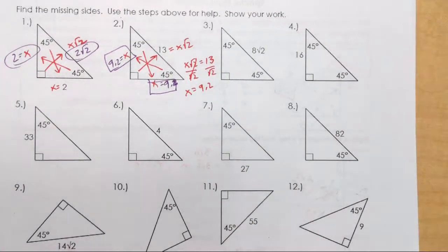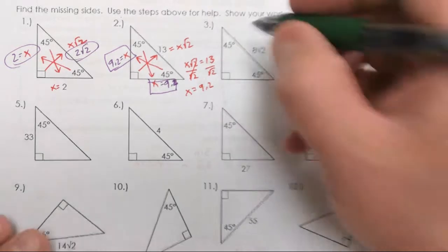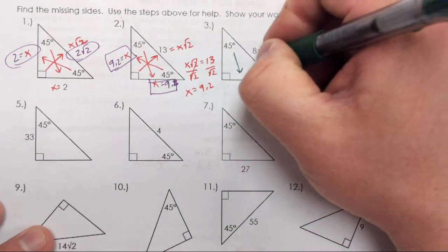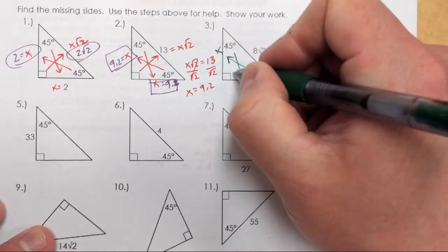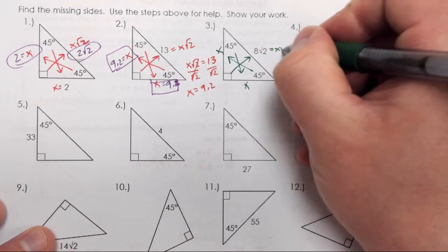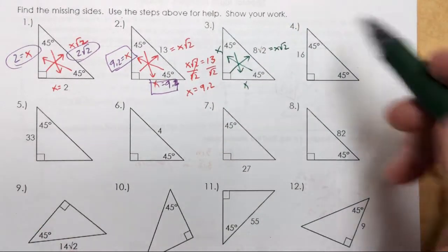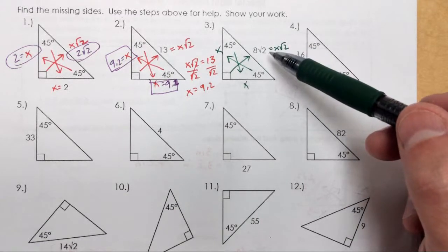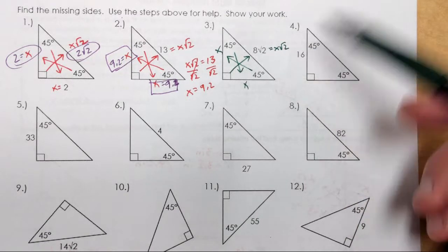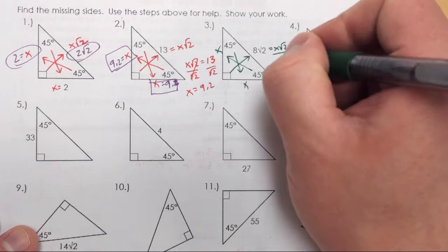Now looking at number 3, let's move on. Let's change colors so things don't just keep blending in. Opposite the 45s, I'm going to label x. Opposite the 90 is going to be x square root 2. Notice again we're given the hypotenuse, but the hypotenuse has a square root of 2 next to it. So what I'm going to do here is divide both sides by the square root of 2.